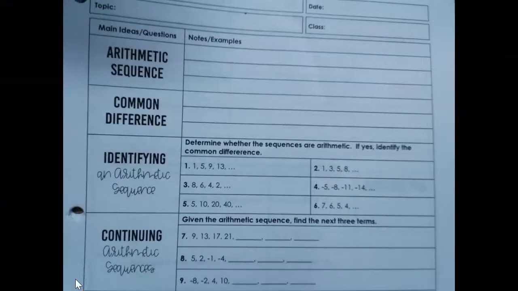This video on arithmetic sequences. By the end of this video, you should be able to, given an arithmetic sequence, write a rule to determine any term. So essentially, we're going to be writing linear equations to determine any term in a sequence that we want to. So a couple of vocabulary words to get us started.